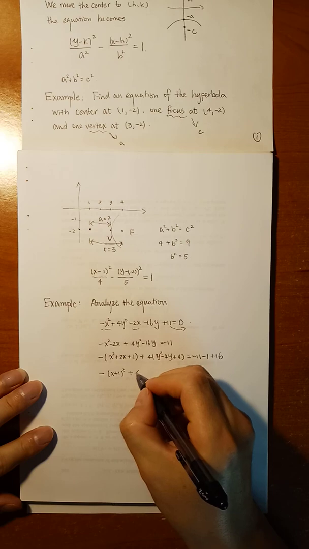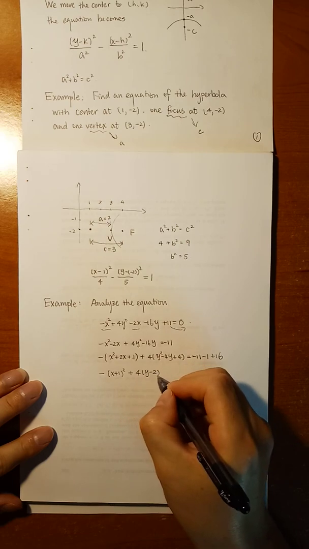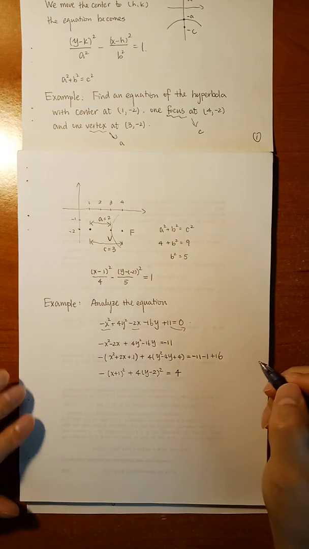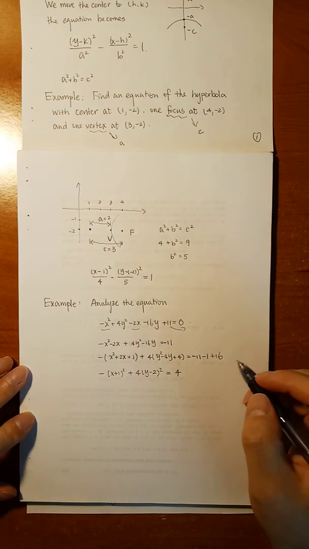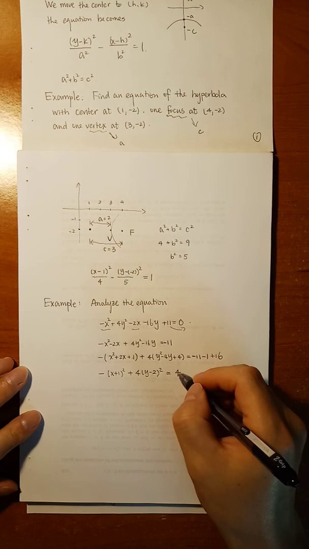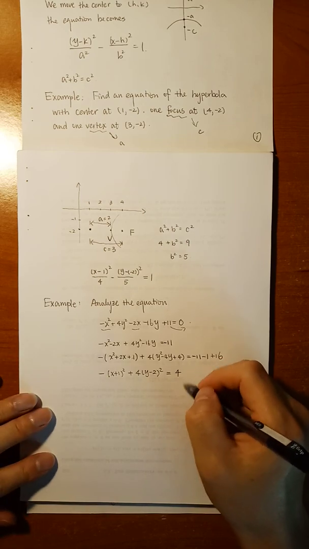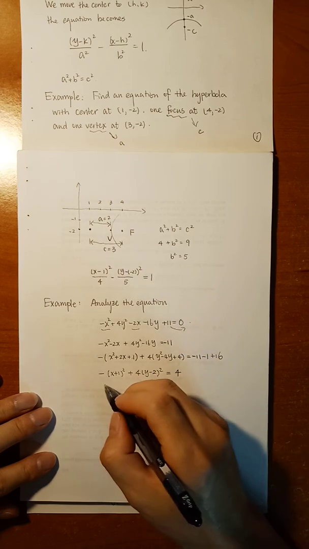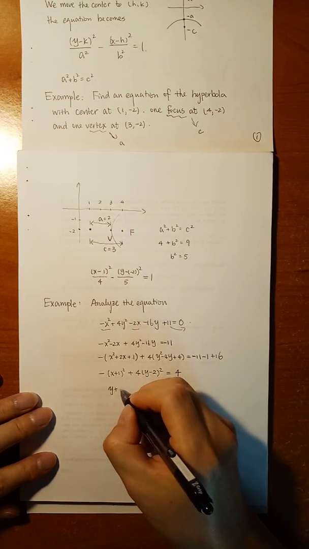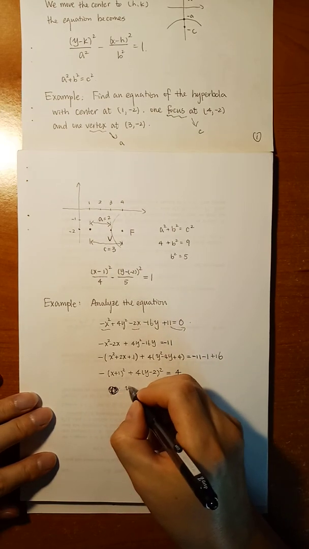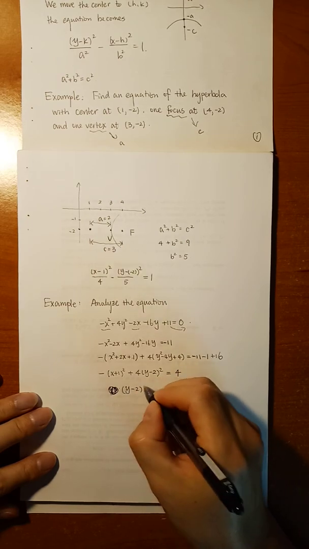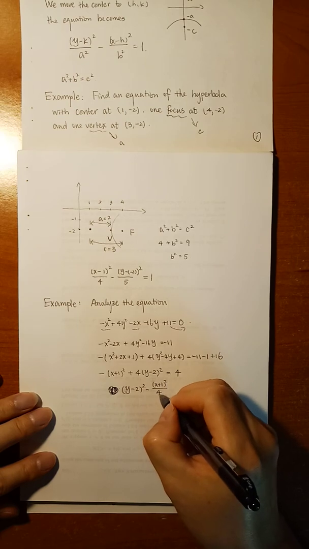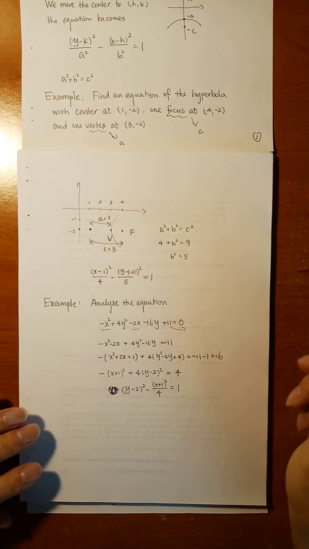4y minus 2 squared is equal to negative 12 plus 16, which is 4. We divide this equation by this 4, this constant. We want to make the right side 1. And also we choose the positive term first. So we get y minus 2 squared minus x plus 1 squared over 4 is equal to 1.